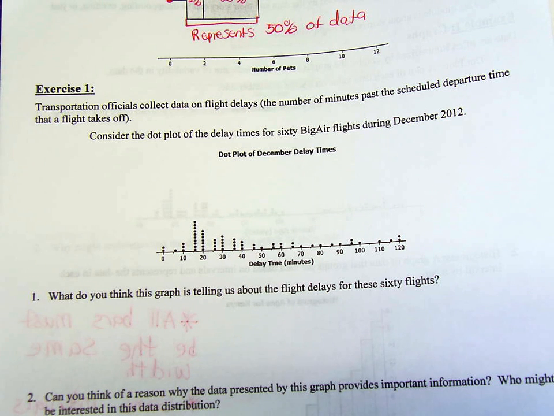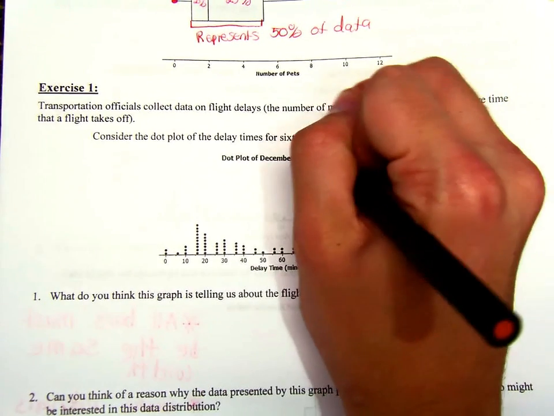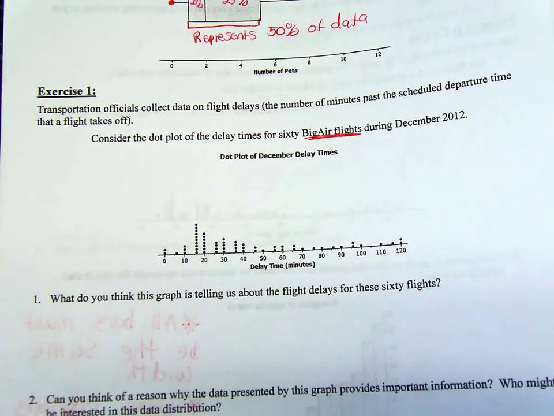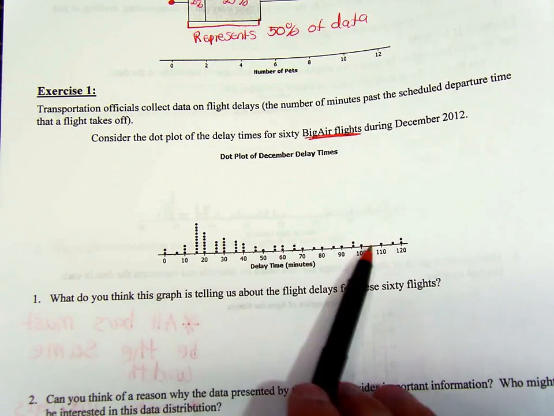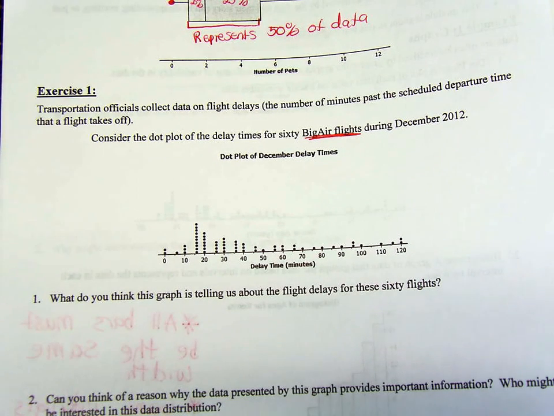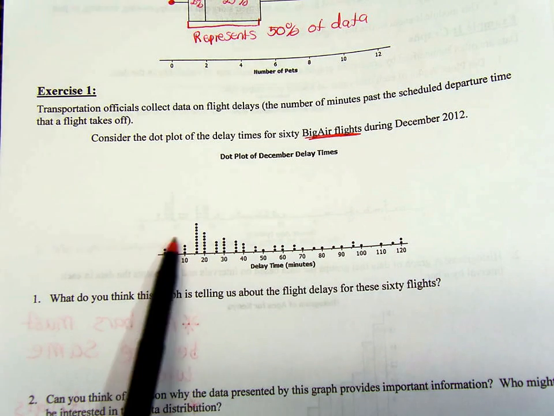So if we're looking at this, they want us to consider the dot plot of the delay time for 60 Big Air flights. Big Air is the airline that they're talking about, and it was during December 2012. They have all these dots on this number line here. The first question says, what do you think this graph is telling us about the flight delays of the 60 flights?